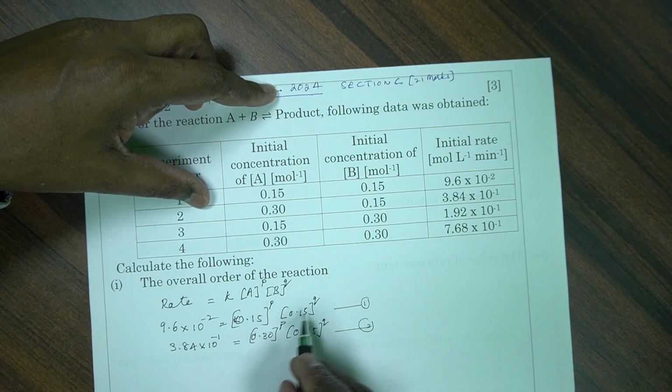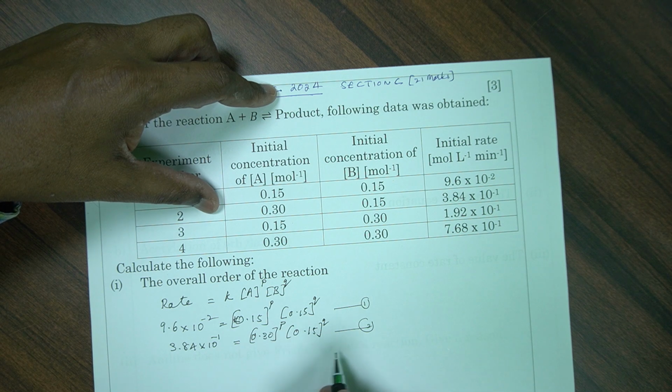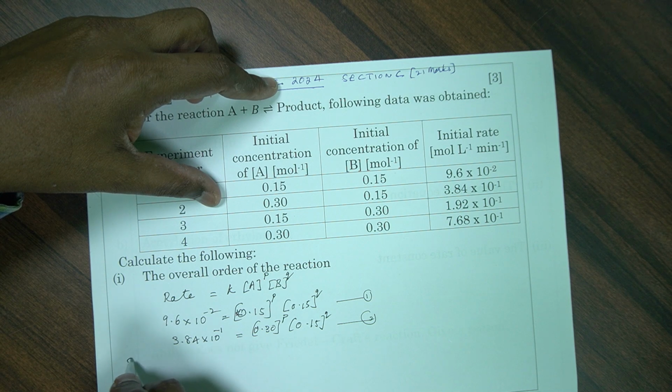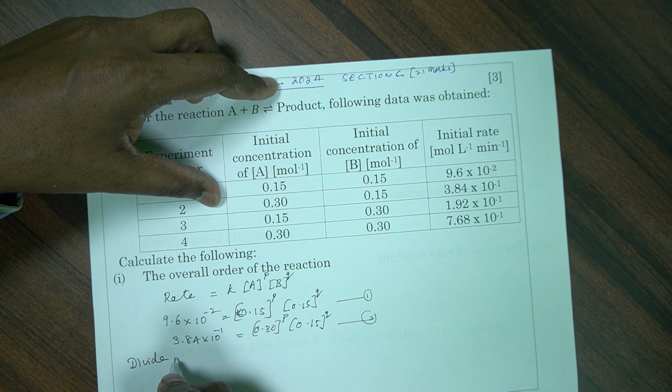So we need to solve and find out the values of P and Q from these equations. Okay, first let us see this. What you can do is divide equation 2 by 1.